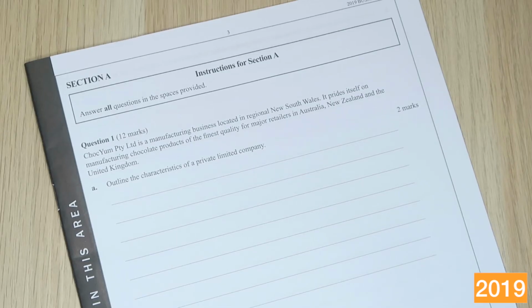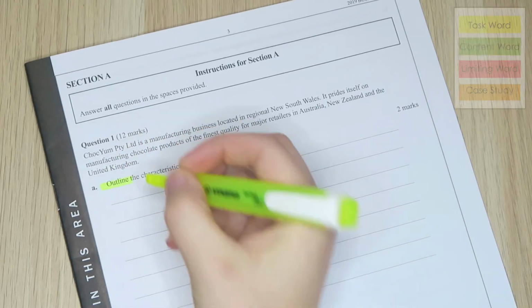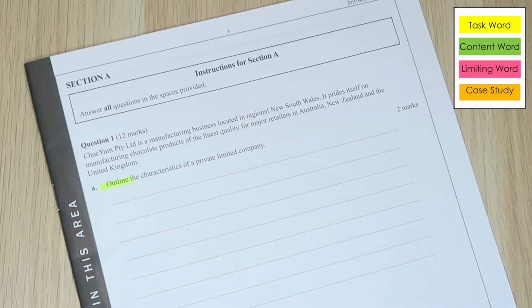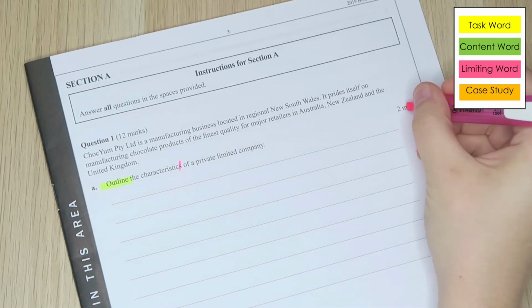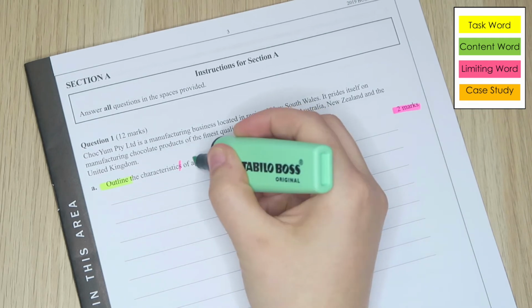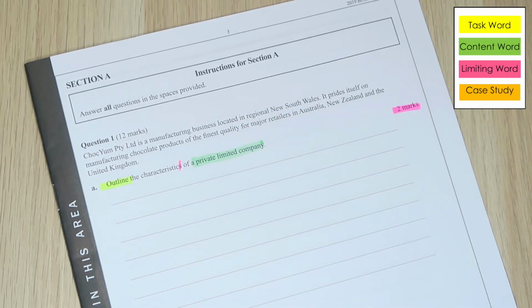Dot point 1, types of businesses, has been assessed for the past 3 years' worth of VCE Busman exams. It has also always been the very first question of the entire paper as well. Last year, question 1A asked students to outline the characteristics of a private limited company. Given the S on the end of characteristics and the 2-mark allocation, this implied students needed to outline more than one to gain full marks.